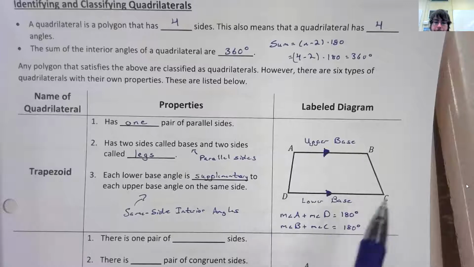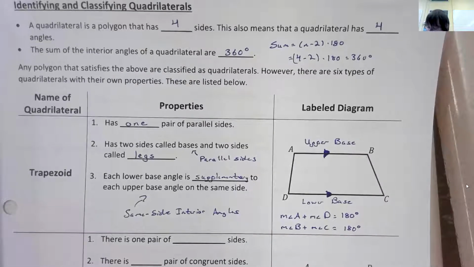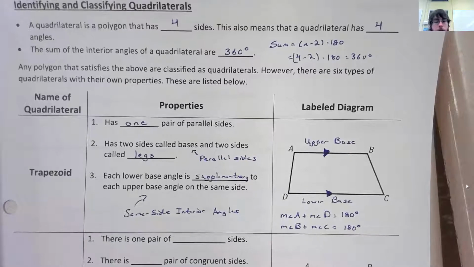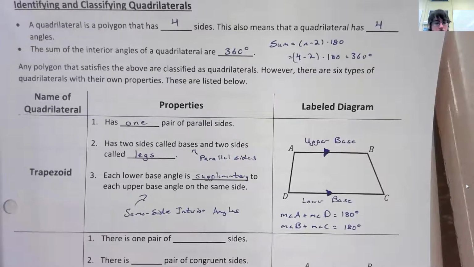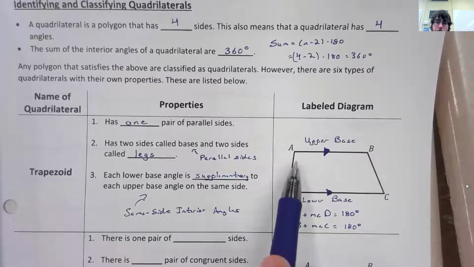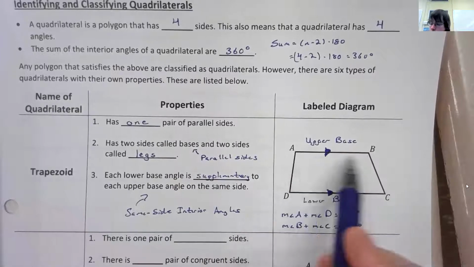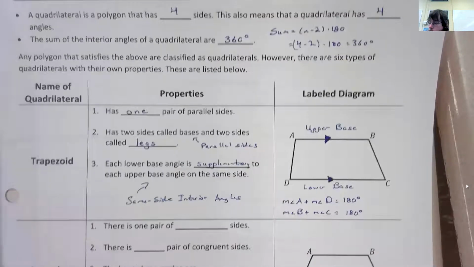Same thing with D and C, okay? All right, so that's trapezoids. Trapezoids, one pair of parallel sides, and the angles that are basically above or below one another are supplementary, not across, but above and below.